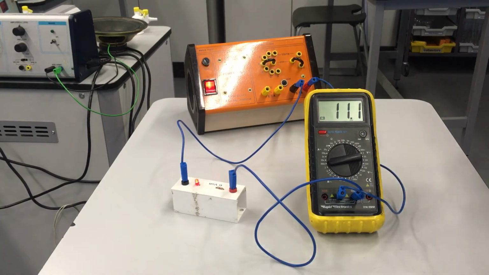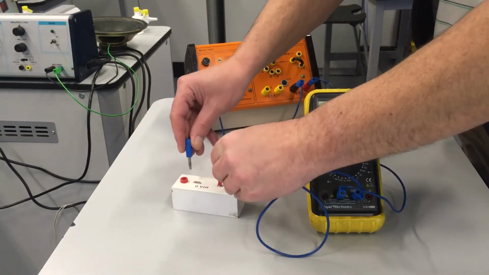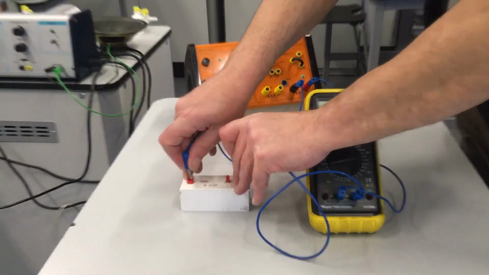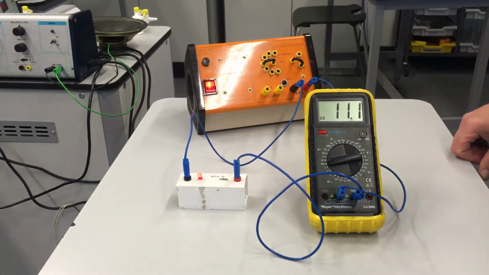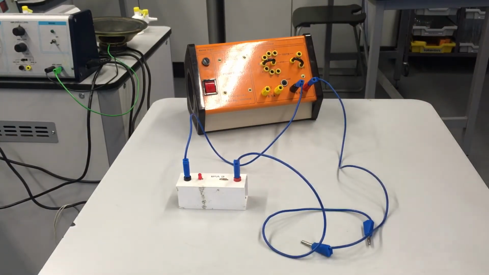The LED, light emitting diode, will not work if it's connected the wrong way around. So it only allows current to flow in one direction only, as can be seen. So that's electrical to light devices.